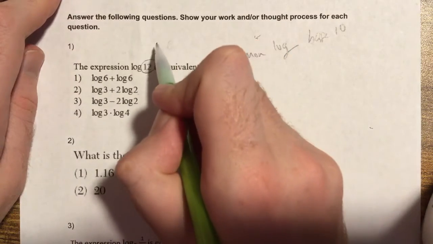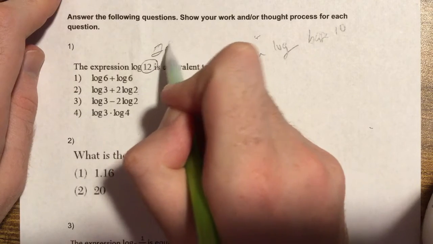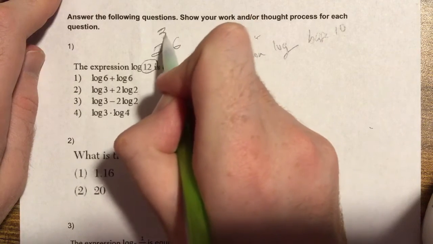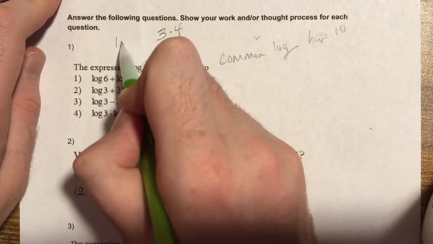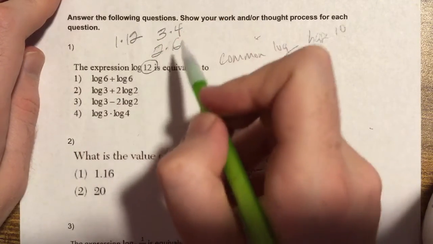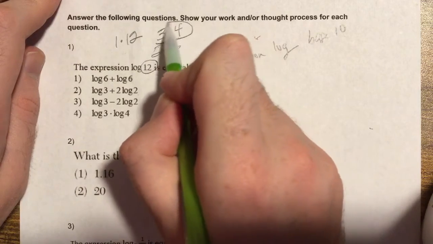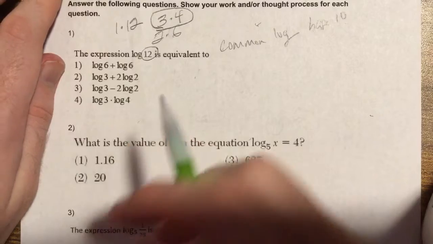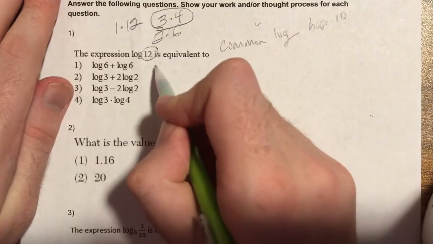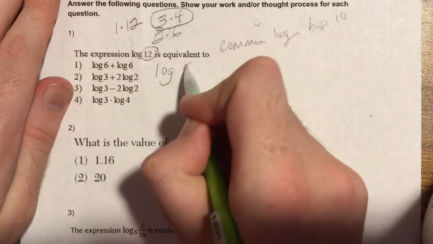We could break this down as 2 times 6, or we could break it down as 3 times 4. We could also use 1 times 12. However, we're going to go ahead and use 3 times 4 for the purpose of this question, and I'll show you why that is in a minute. So we're going to rewrite this as the log of 3 times 4.